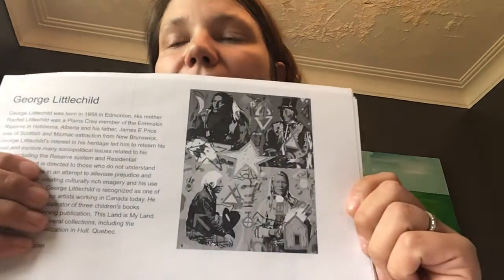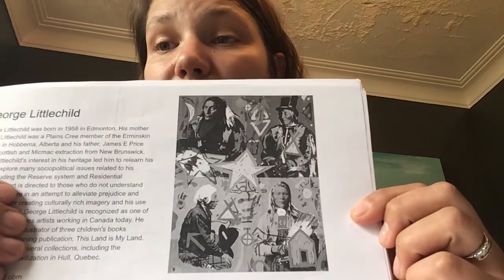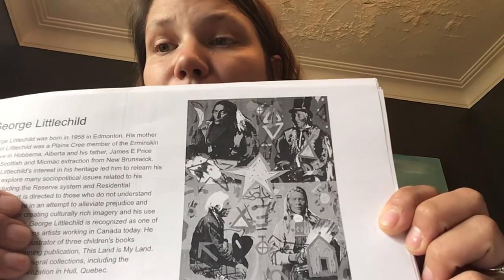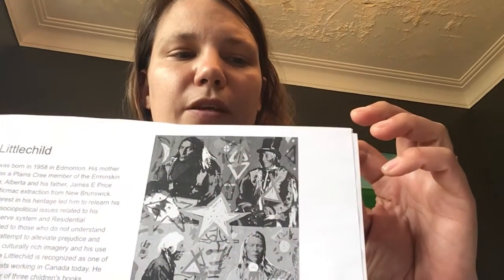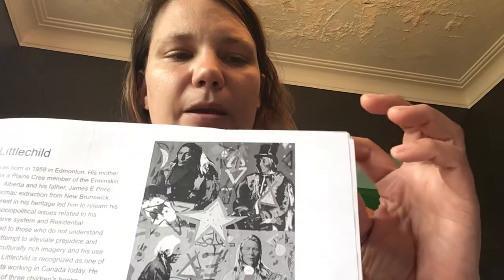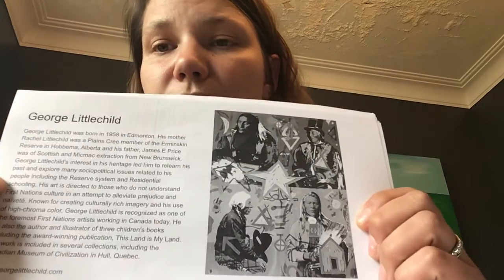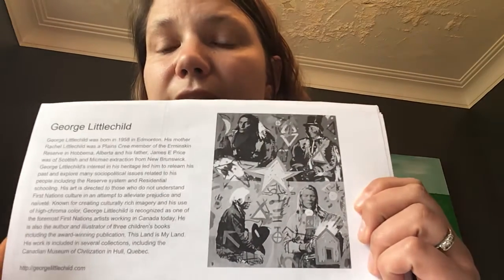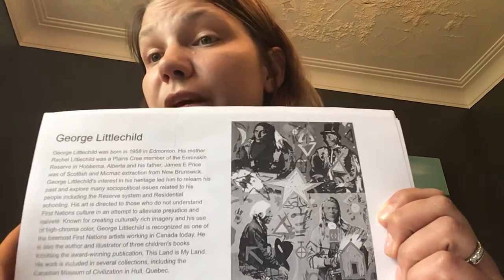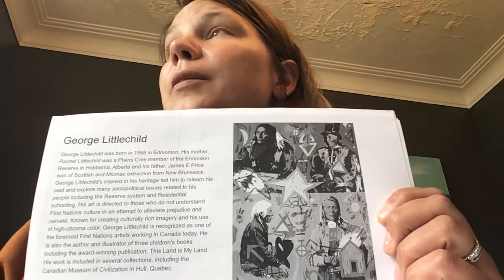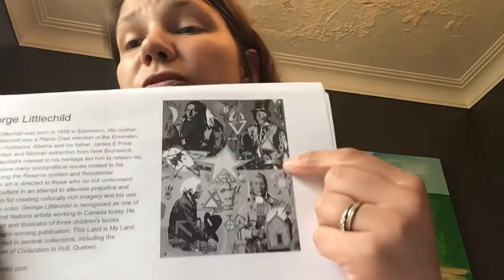So the next artist is George Littlechild, and George Littlechild is a First Nations artist from Canada. He's part Plains Cree. His mother was part Plains Cree, and his father was of mixed Mi'kmaq and Scottish heritage. So he likes to use collage and images, sometimes photographs of people he actually knows, and they're usually photocopied or image transferred onto the paper. But he also used painting.